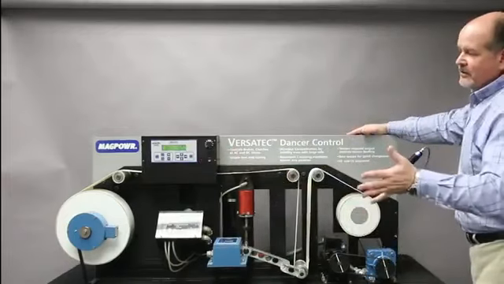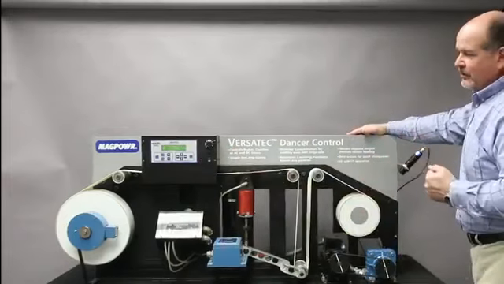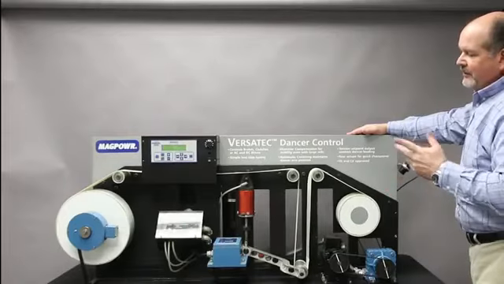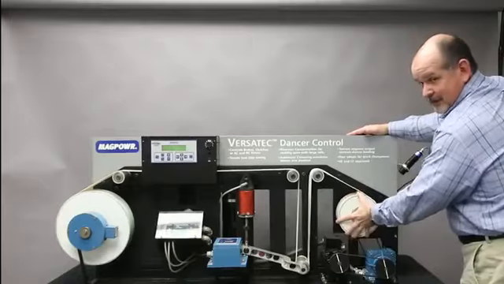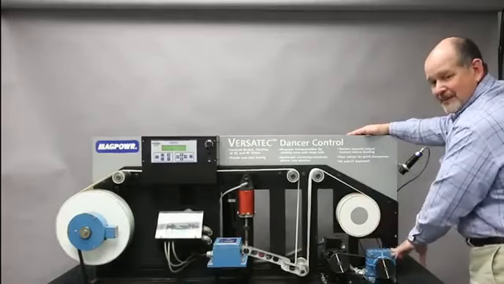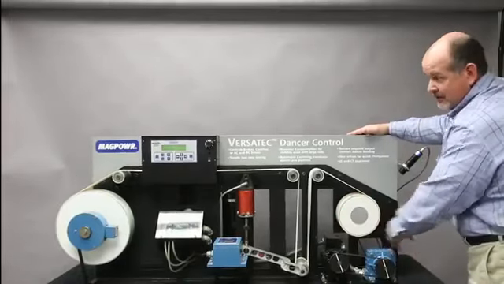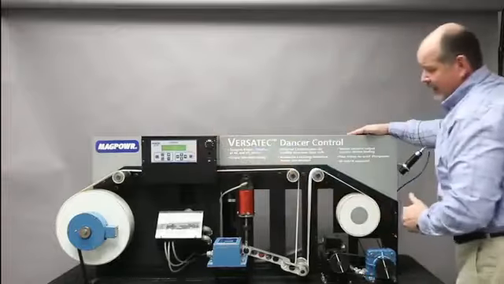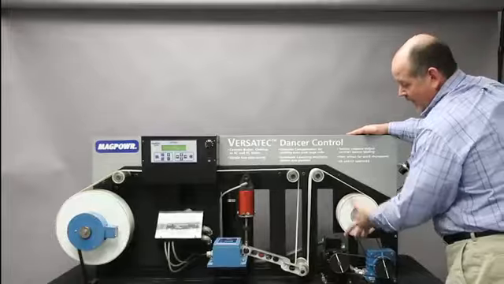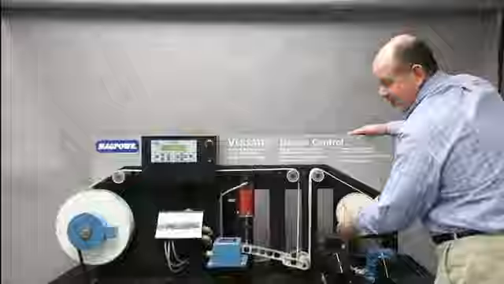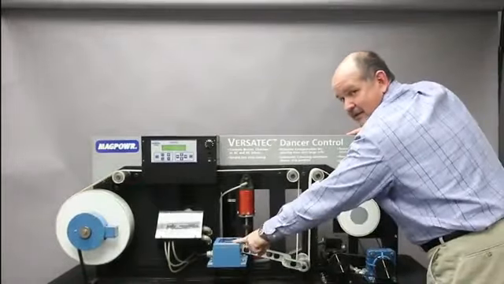In this case we have our Versatech control, which is one of our dancer controls. And we'll be going through some of the special things that they can do. But remember, what it's doing in this case is we're simulating a rewind. So we're controlling this magnetic particle clutch from the Versatech, and we're basing that how much torque to apply here as to where that arm is off of the feedback through this DFP.